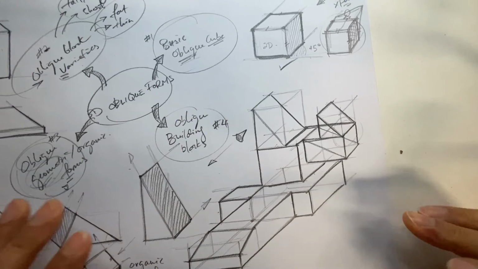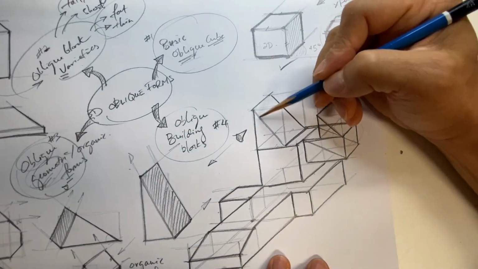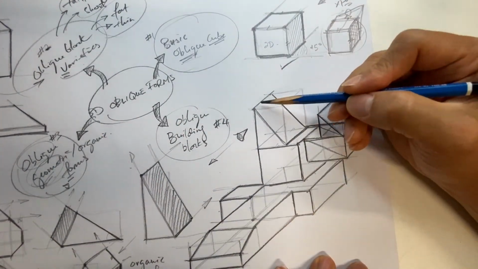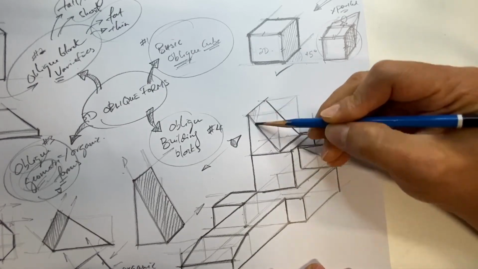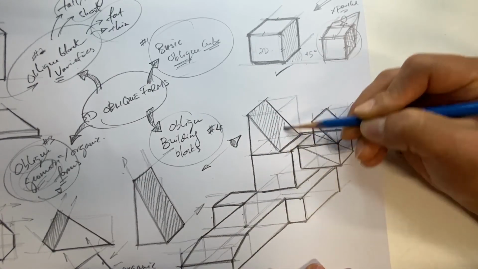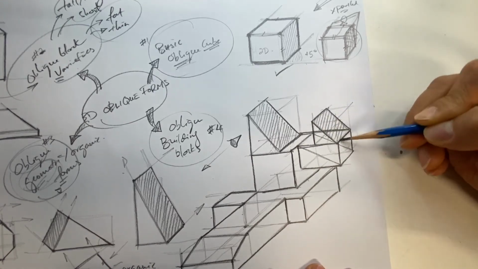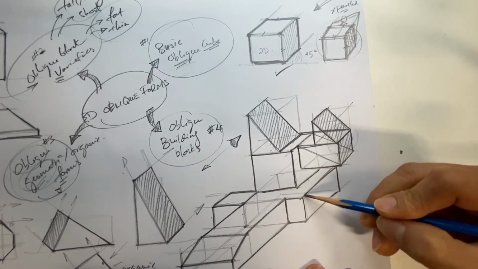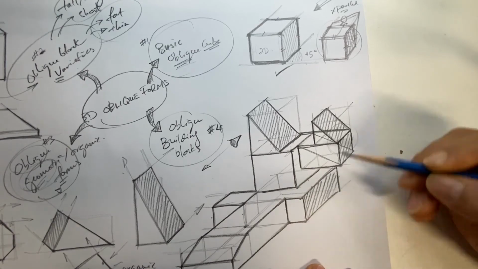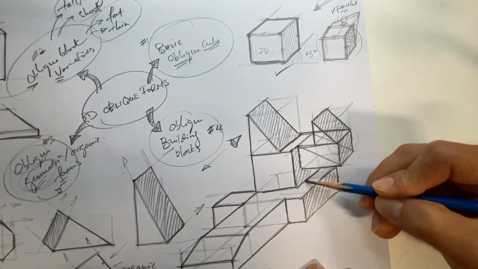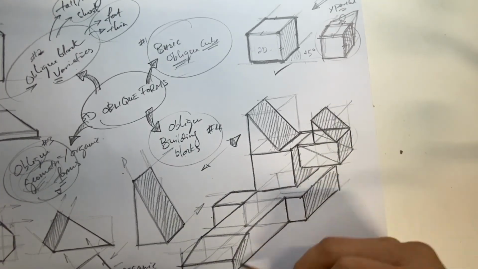And once you're done, you choose one of the sides for you to do your shading, so you can differentiate the different sides. So here we have a 3D organic oblique form.